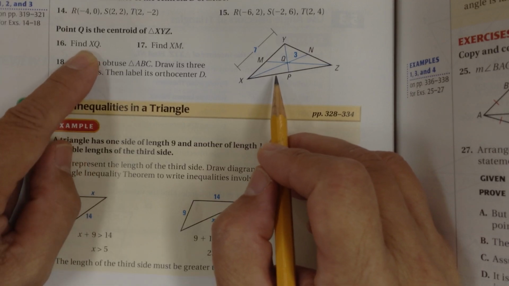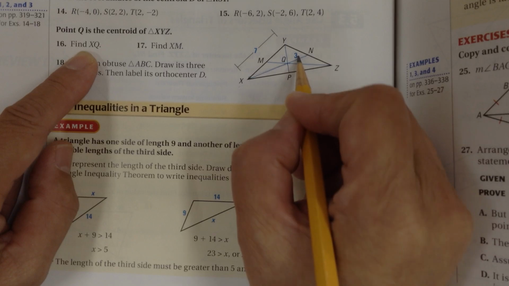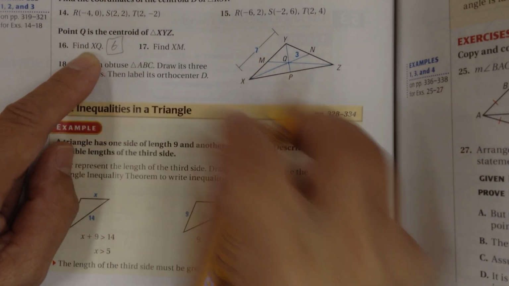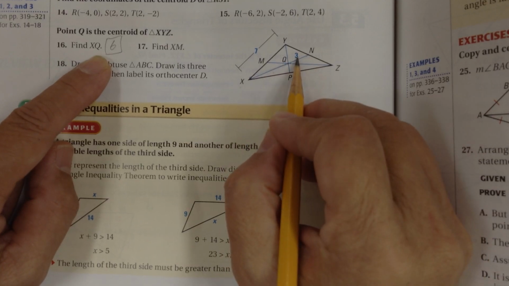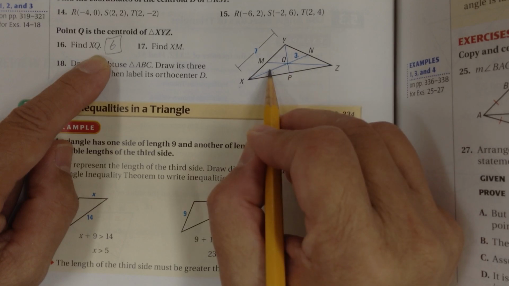So to find xq, if this is 3, then xq will be equal to 6. So the answer would be equal to 6, because this is twice that, because this is 1/3 and this is 2/3.